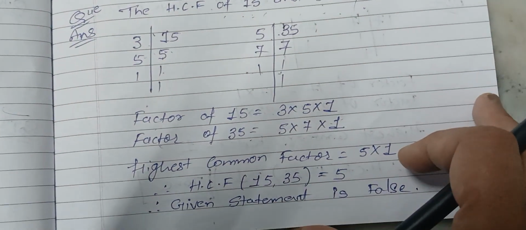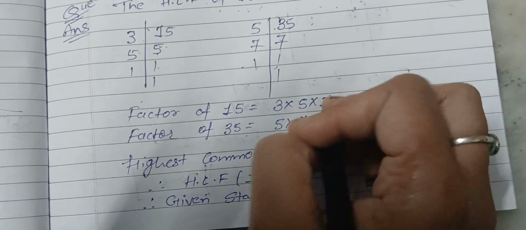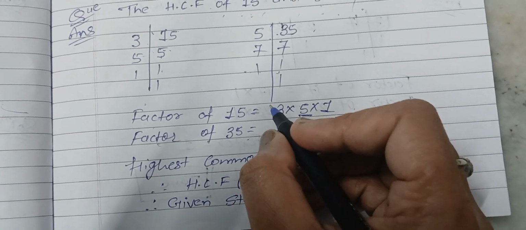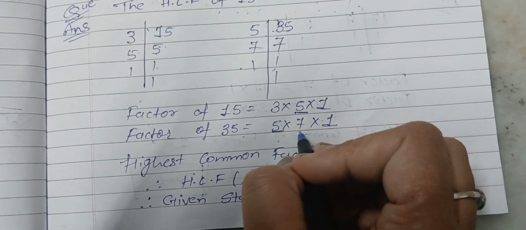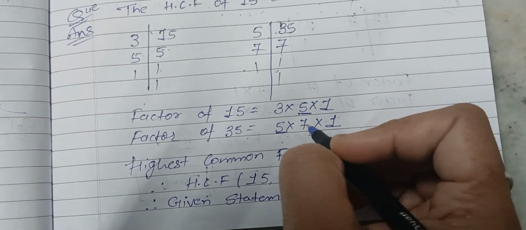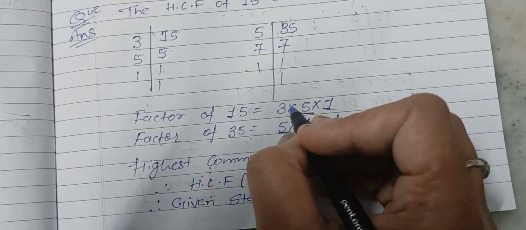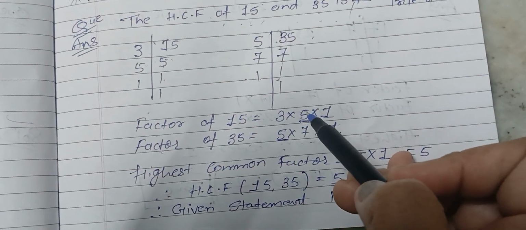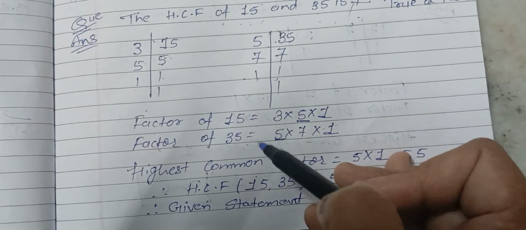Now what will we do? We will check whether there is anything common between the factors of these two numbers. We can see that 5 is here also and 5 is here also. So this is common. If we check, 3 is in the factors of 15, but 3 is not in the factors of 35, so we will not consider this number. 1 is there, 1 is there, it's fine. 7 is in the factors of 35, but 7 is not in the factors of 15, so we have to ignore that number. We can take only those numbers which are common in the factors of both numbers.